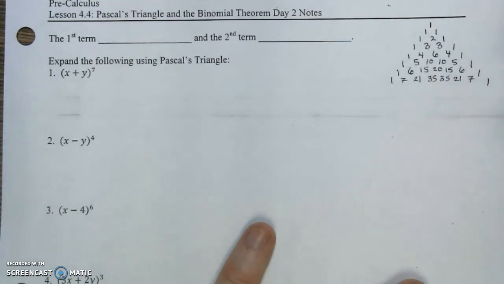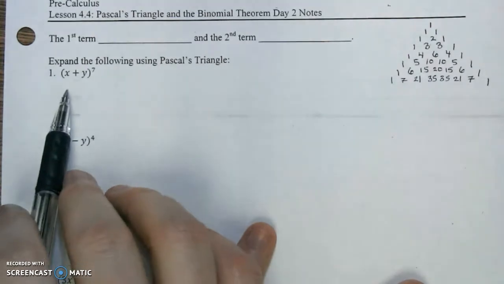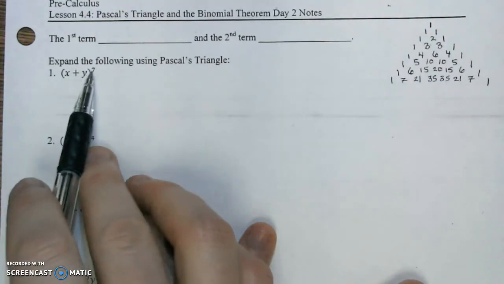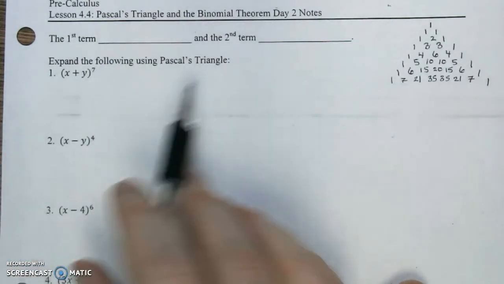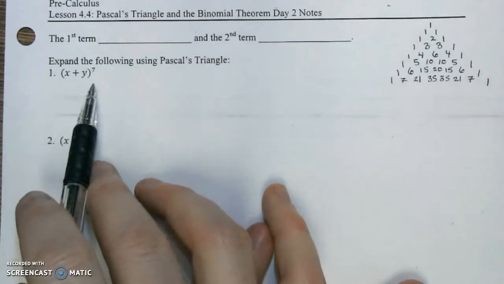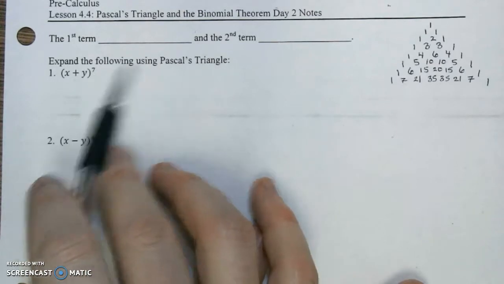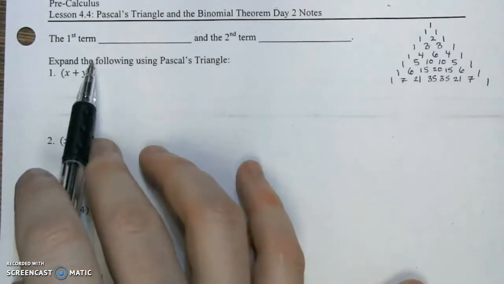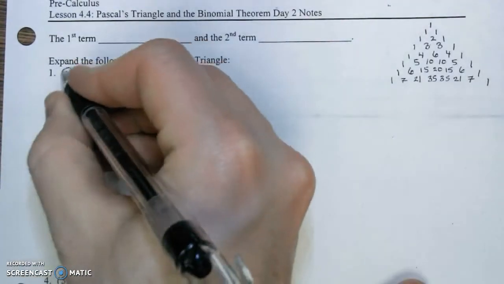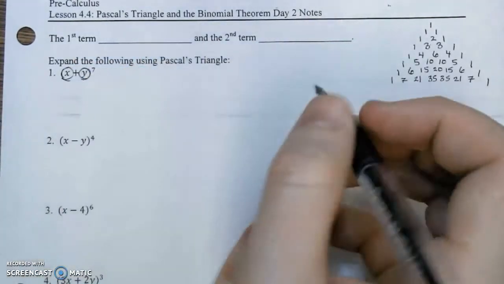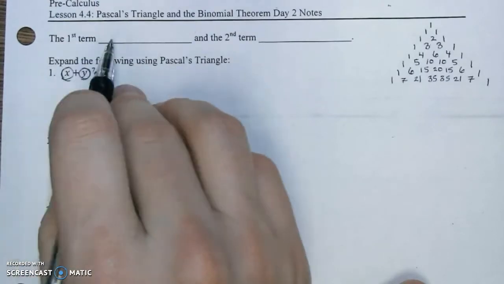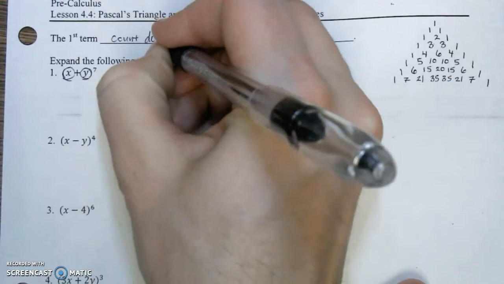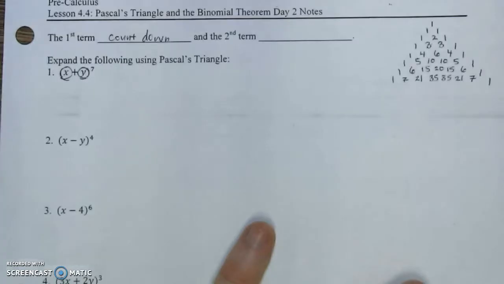Now, we use this to expand binomials. So the old way of doing this, we would have to write x plus y 7 times and FOIL each one at a time, which becomes a really lengthy process. But instead, we could use Pascal's triangle and create a shortcut here. So you've got 2 terms, which is why it's called binomial expansion. In the first term, you're going to count down. And the last term, you're going to count up.